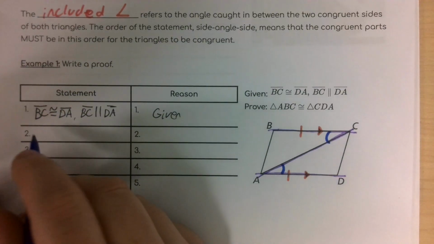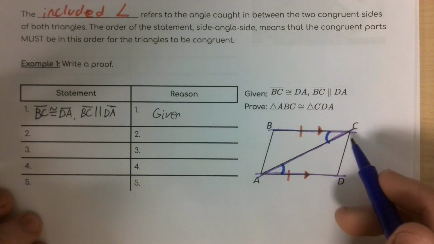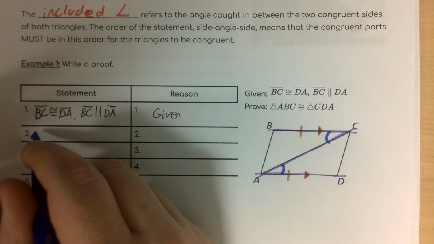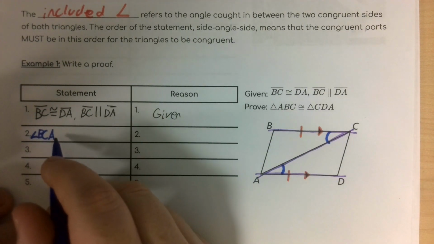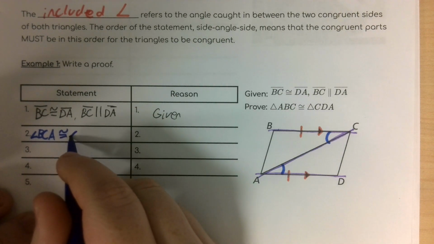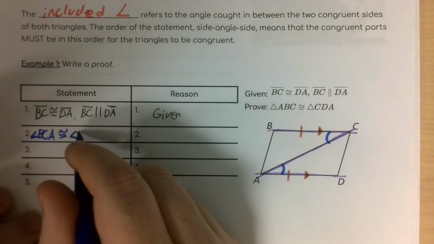So let's start off by writing that down. We can't just call this angle C because there are two angles here. I'm going to call it angle BCA because it goes from B to C to A. And I'm going to say that's congruent to angle DAC.